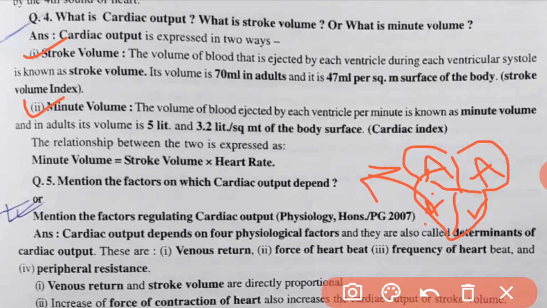Now minute volume: the volume of blood ejected by each ventricle per minute is known as minute volume. Stroke volume is the blood ejected per systole, and minute volume is the blood ejected by the ventricle per minute.